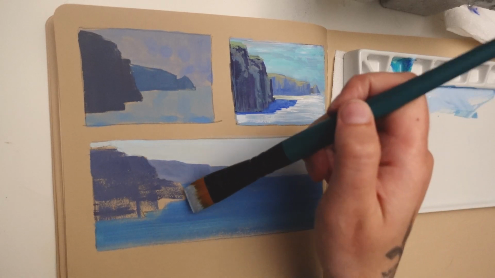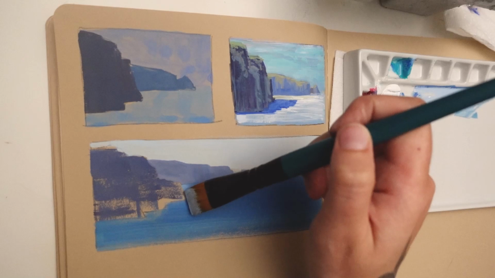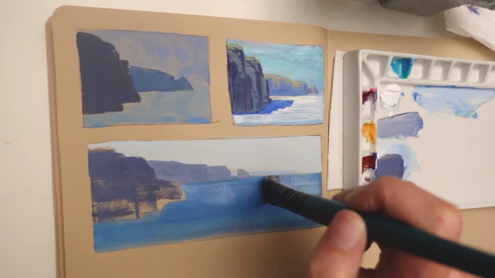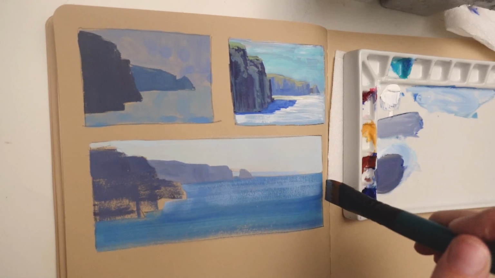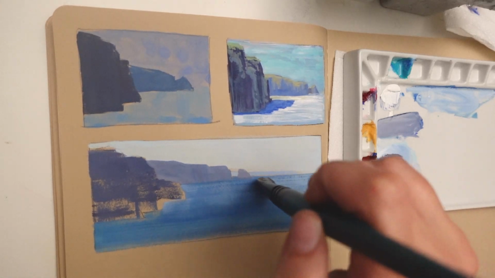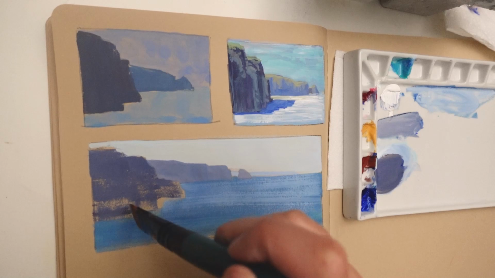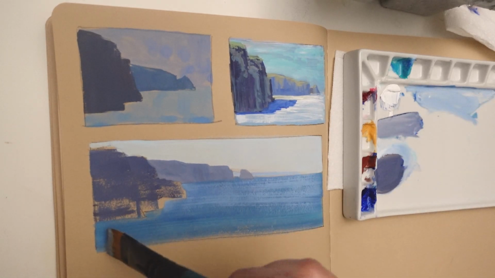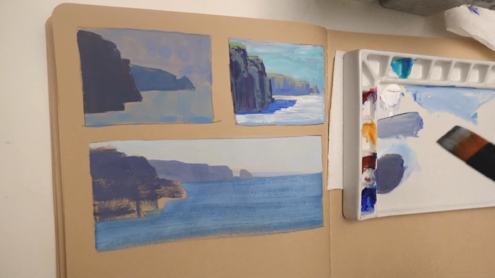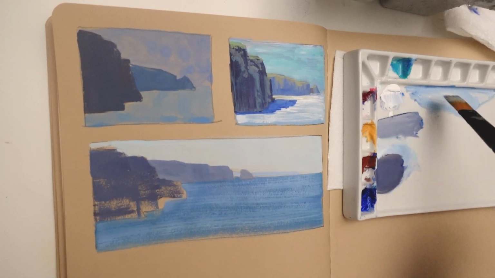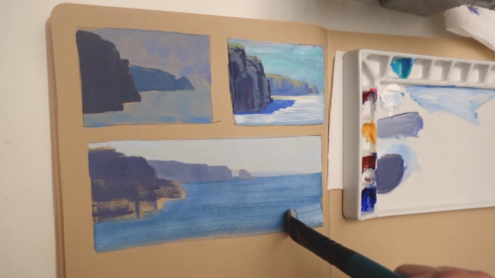And just dust it across the surface. This is a dry brush, just enough moisture to get the paint flowing. This time I'm purposefully letting all those streaks show through, letting them overlap.